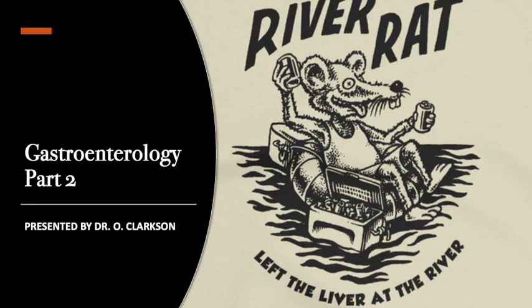What else does the liver do? It breaks down drugs, it metabolizes alcohol, and it can also help to store things like glucose, cholesterol, and triglycerides, etc.